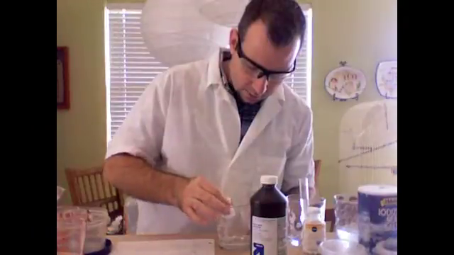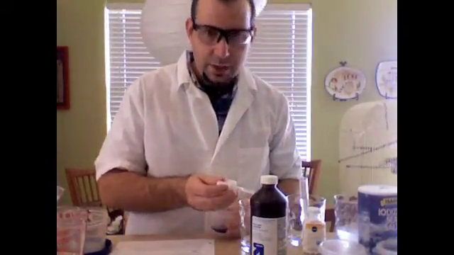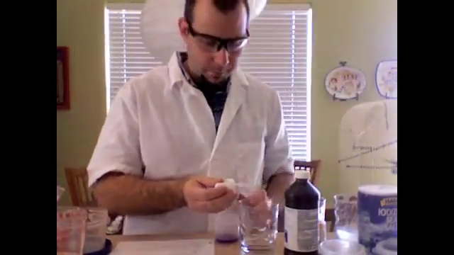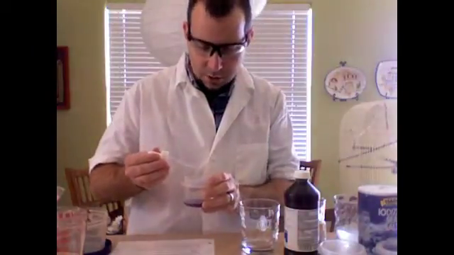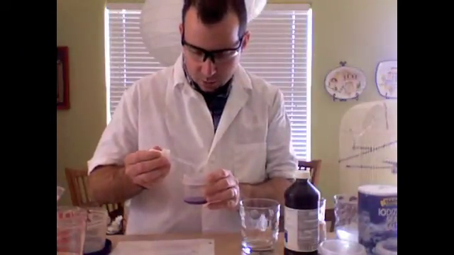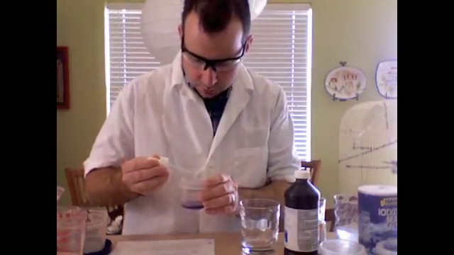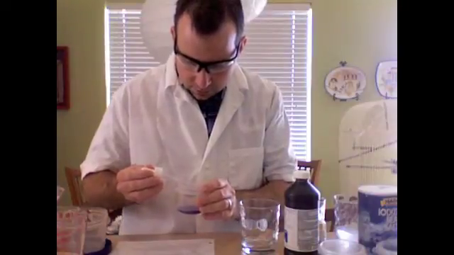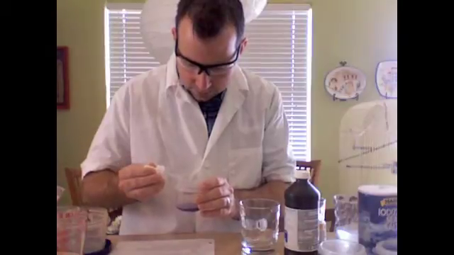We're going to add 5 to 10 drops, and in between each of these, you should really be rinsing out your eyedropper. The first one was water, so I didn't rinse it out because I'd be rinsing it out with water. 1, 2, 3, 4. Now I'm seeing a lighter color here. 5, 6, 7, 8, 9, 10.